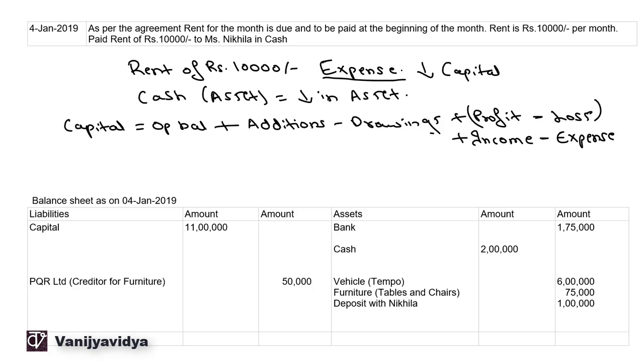Now let's see how to adjust this transaction in the balance sheet. Rent of rupees 10,000, capital. So less rent to Nikhila 10,000. So your capital balance comes to 10,90,000. And since it is paid by cash, there is a reduction in asset. We will reduce it from cash balance.